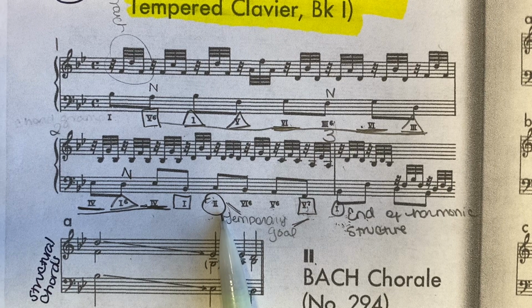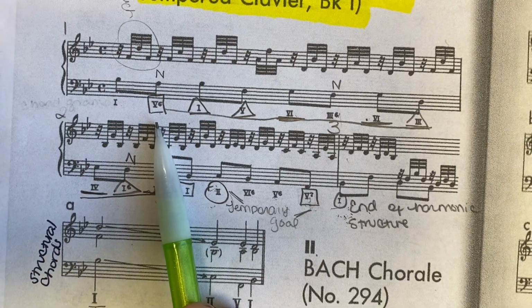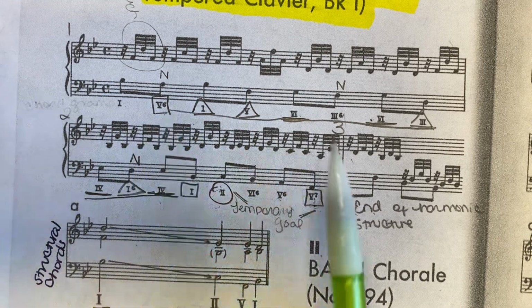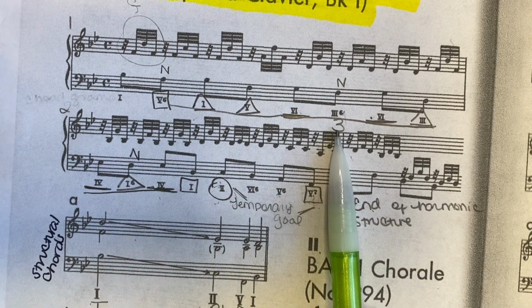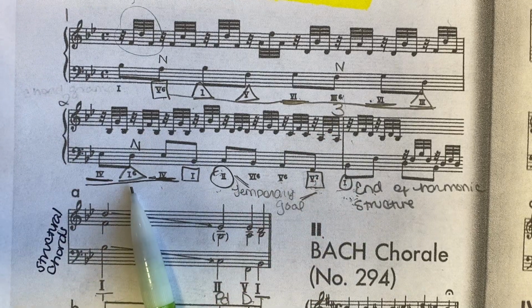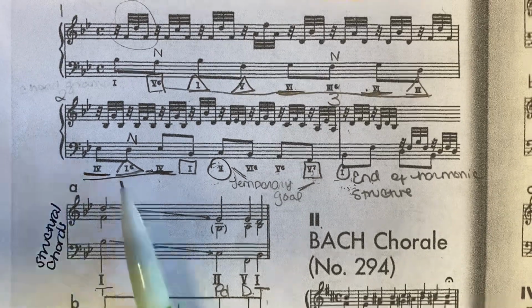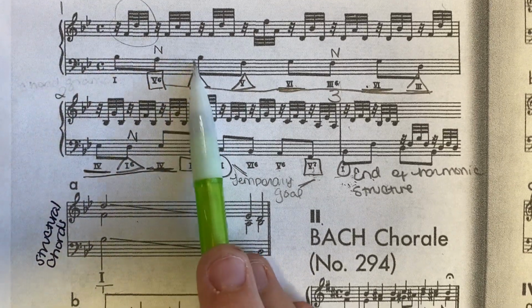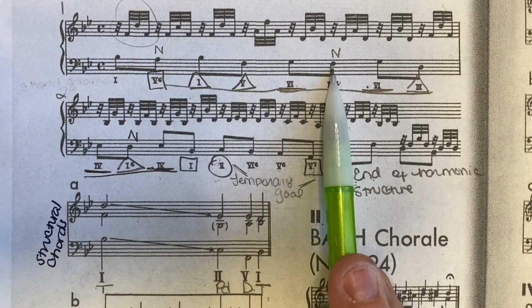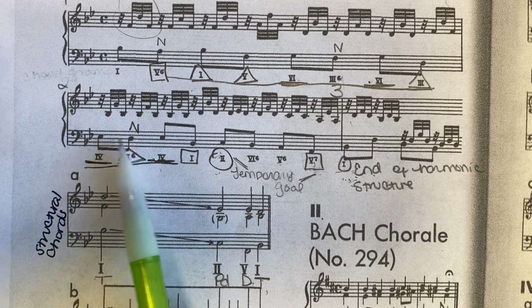The 5/6 in measure 1, the 3/6 in measure 1, also on the and of 3, and let's see, the 1/6 are all considered to be neighbor chords because they're neighboring the B here, the G is neighbored, and then the D neighbors the E.